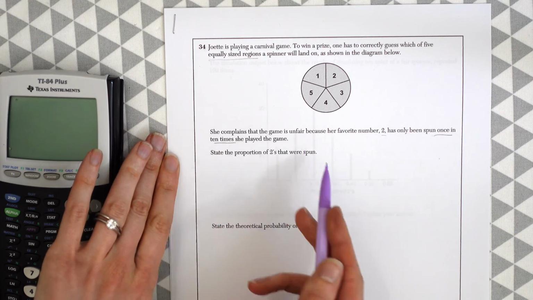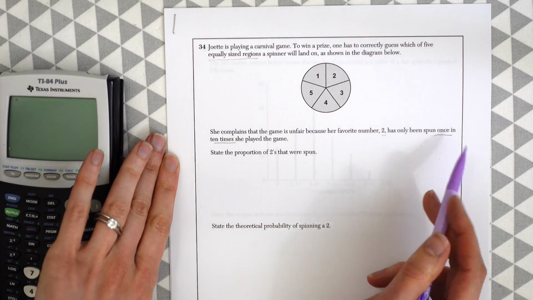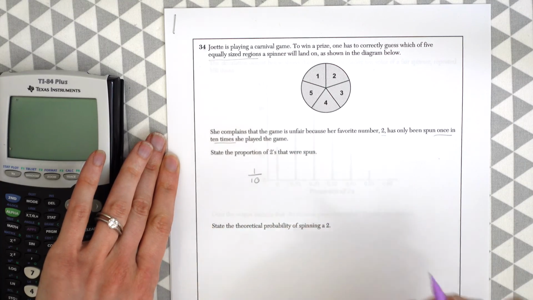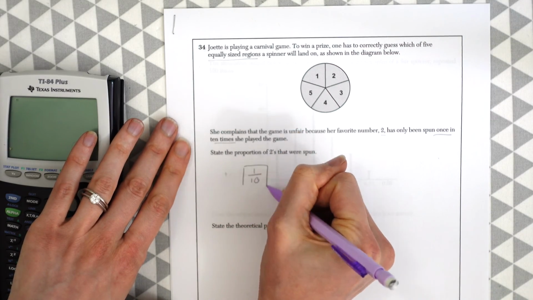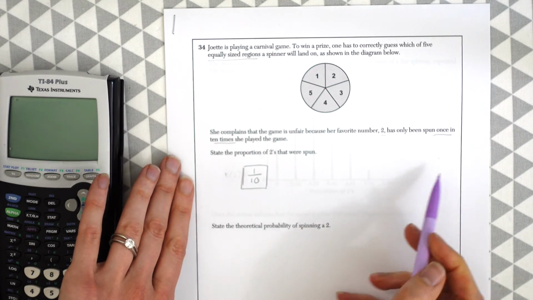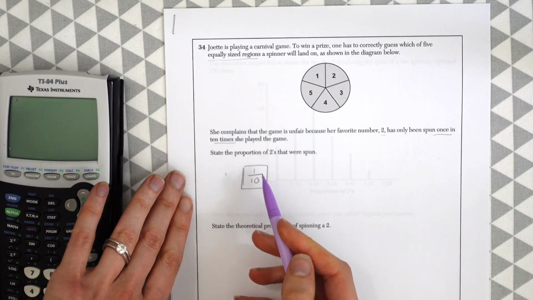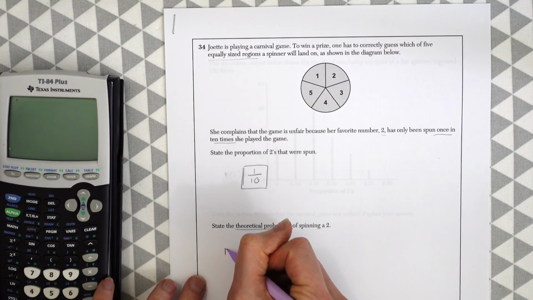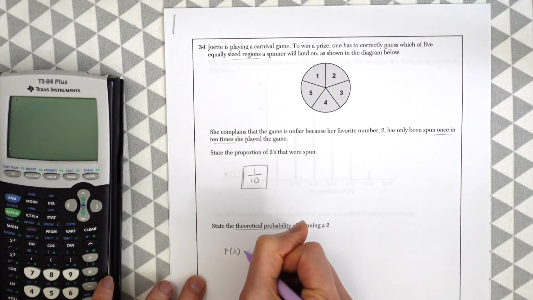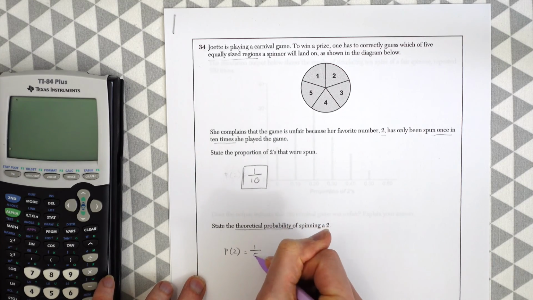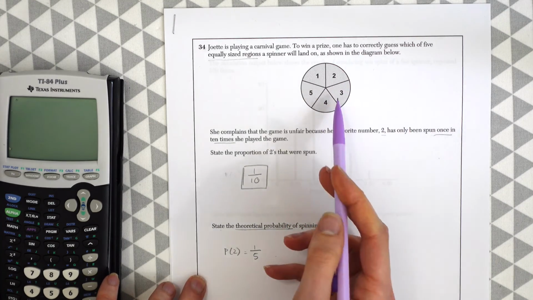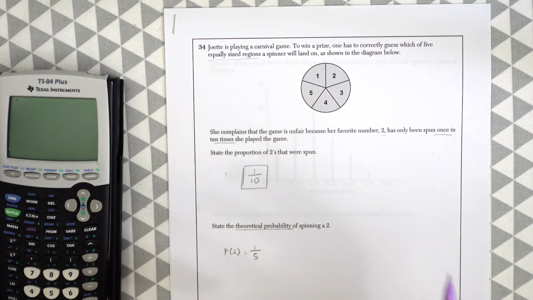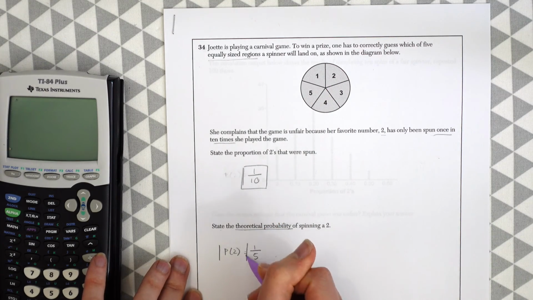So we want to know what actually happened when spinning this, and they told us that 2 was spun 1 in 10 times. So in the experimental probability, she experienced that 2 was spun 1 out of 10 times. Now it's asking us to state the theoretical probability of spinning a 2. So theoretically, the probability of 2 when we look at this wheel should be 1 out of 5, because there's 5 total different things the spinner can land on, and only one 2, and they're all equally likely. So the answer here is 1/5.